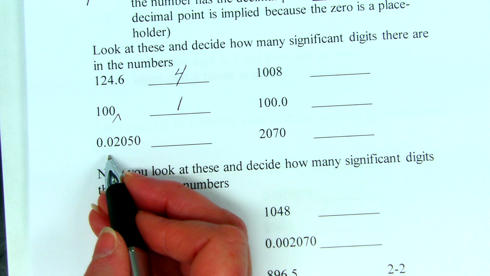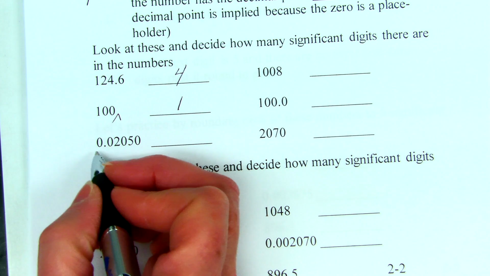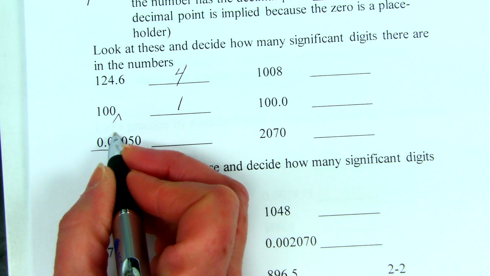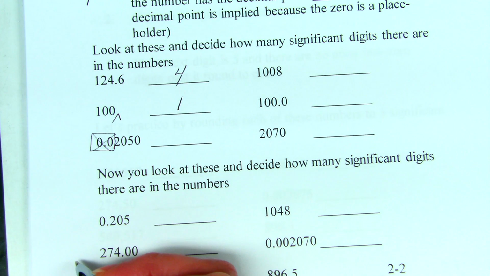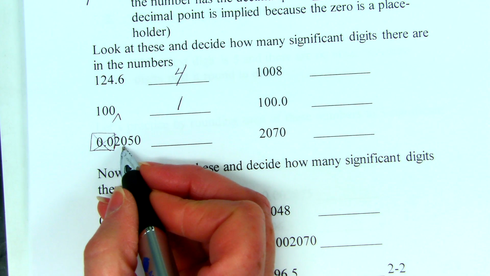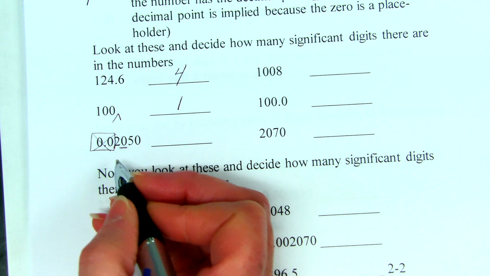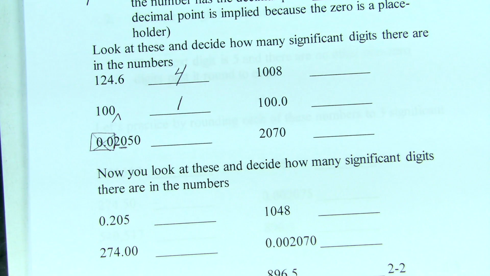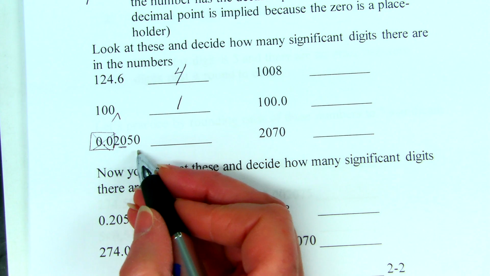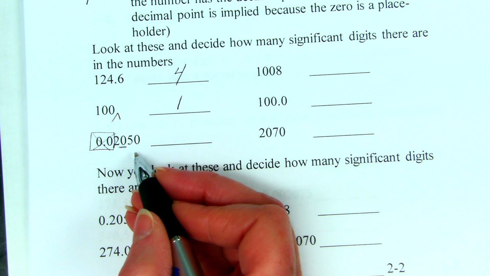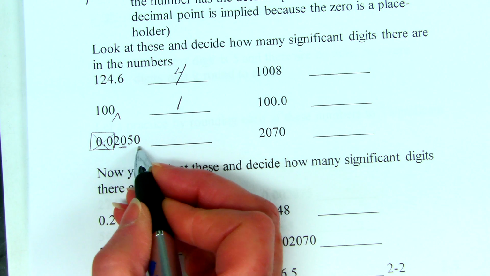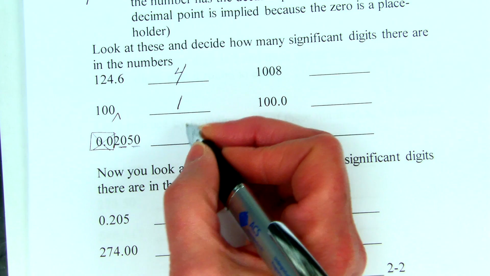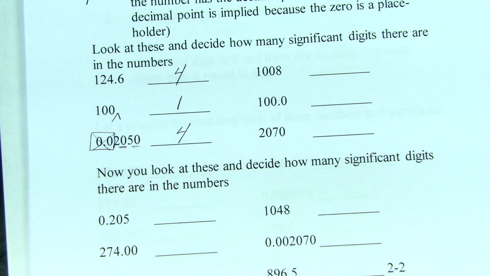This one has a combination. These 2 zeros are to the left of all the non-zero digits. They are not significant. This 0 is a confined 0. It's between 2 non-zero digits, so it is significant. The last 0 is a trailing 0 in a number where the decimal point is written on the paper, so it is significant. So we have 4 significant figures here.